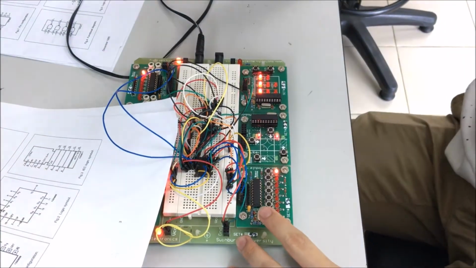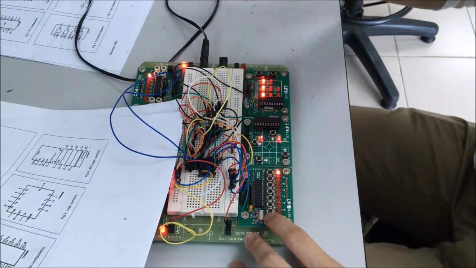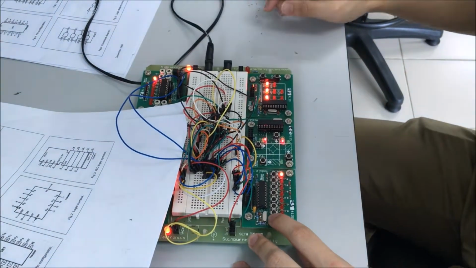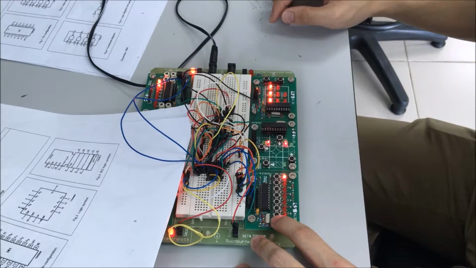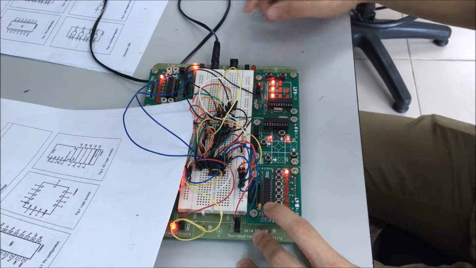So I'm going to show an example of how to run this circuit. We are going to count from 1 to 6. Here we have 1, 2, 3, 4, 5, 6, and you will reset back to 1.